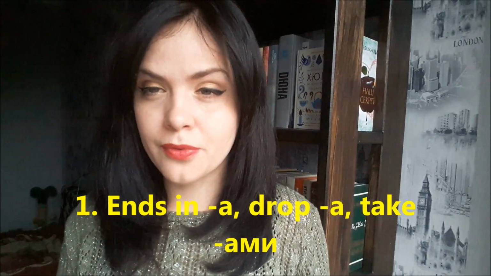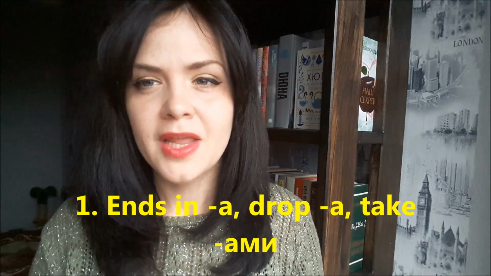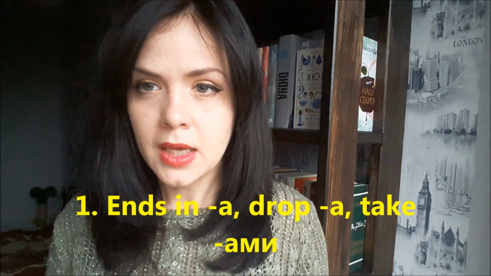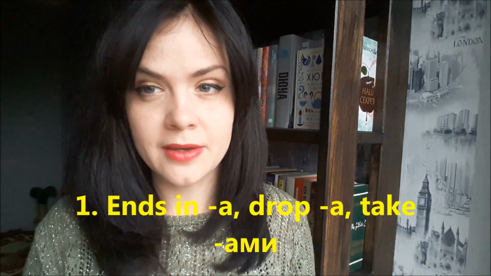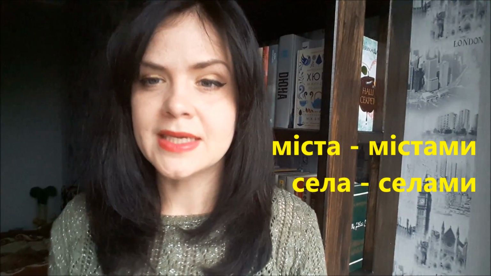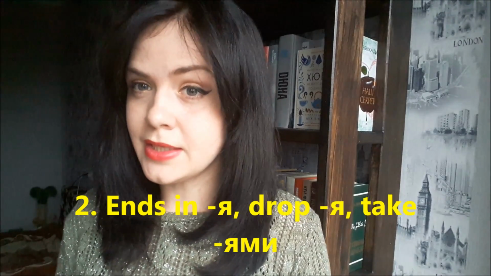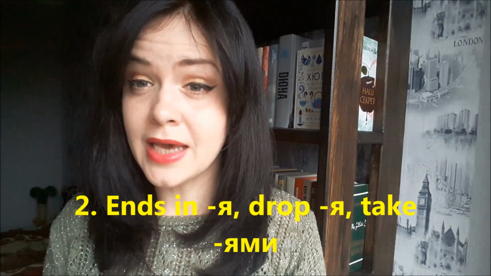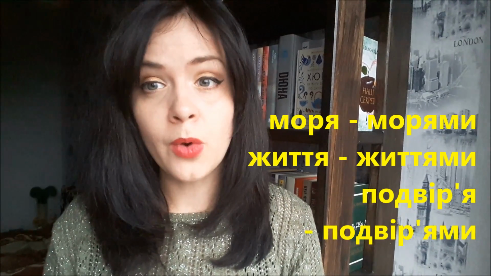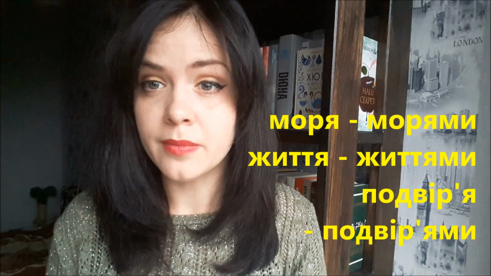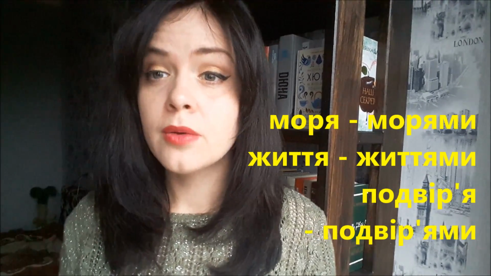And now let's separately talk about neuter plurals. If a neuter plural word ends in а, it drops ending а and adds ending ами in the instrumental case of Ukrainian. For instance, towns, міста, містами, villages, села, селами. If a neuter plural noun ends in я, it drops the ending я in the instrumental case and adds ending ями. For example, seas, моря, морями, lives, життя, життями, yards, подвір'я, подвір'ями.